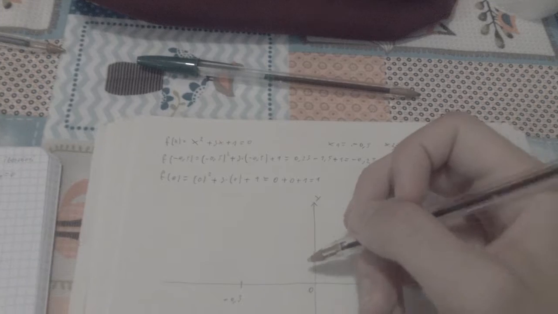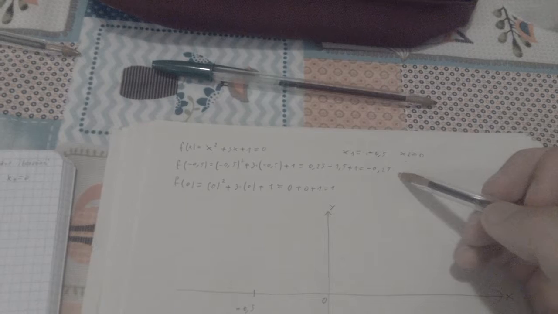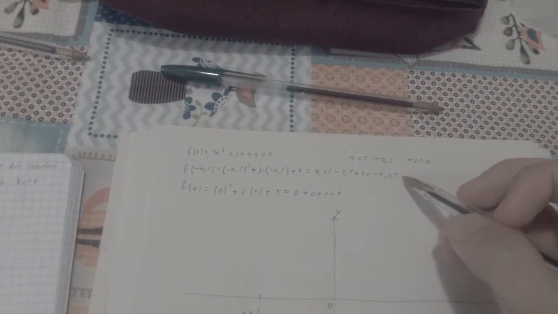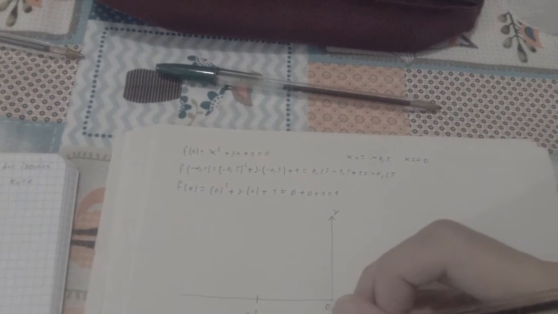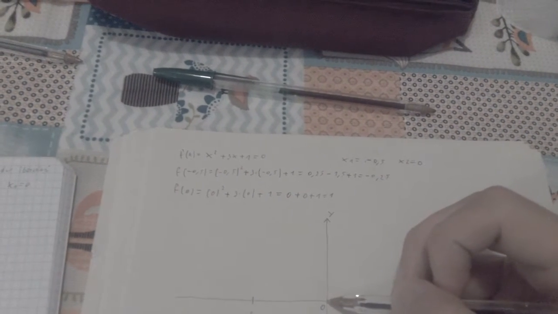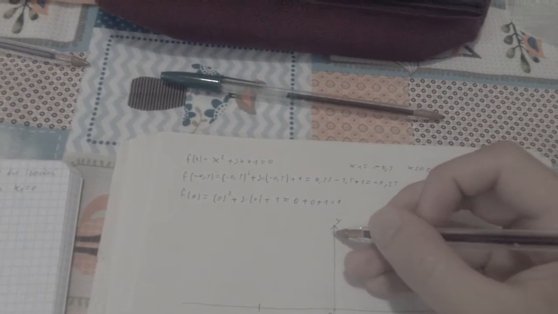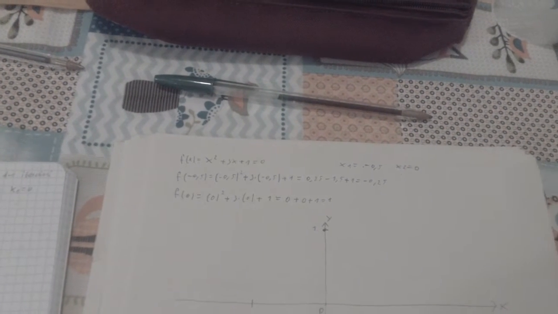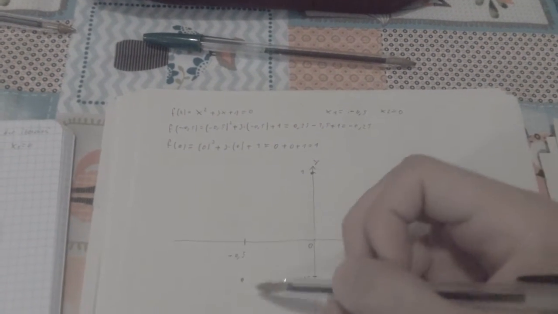At negative 0.5, we get negative 0.25, so like here. And at 0, the function is positive with a value of 1, which we draw here at the very top. So it's going to cross somewhere in between.